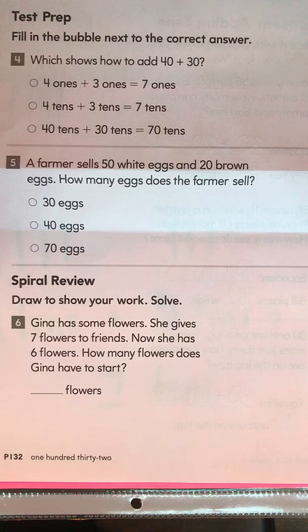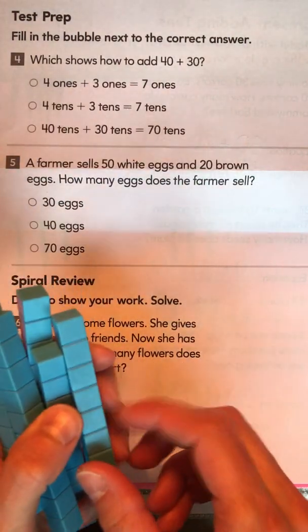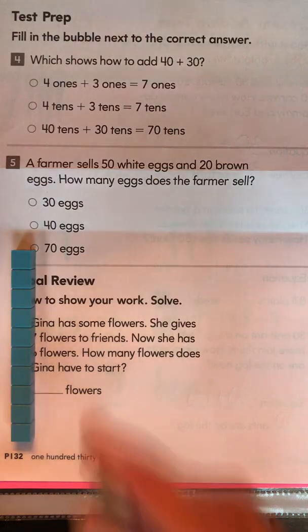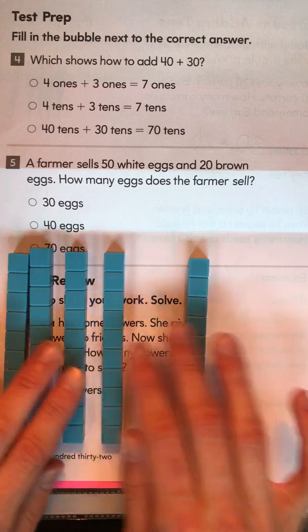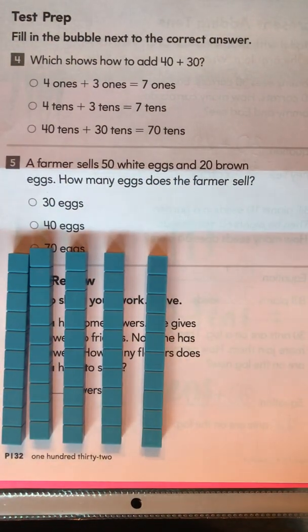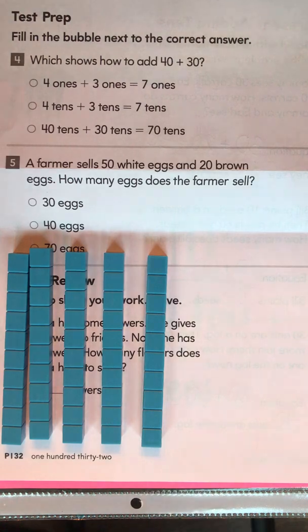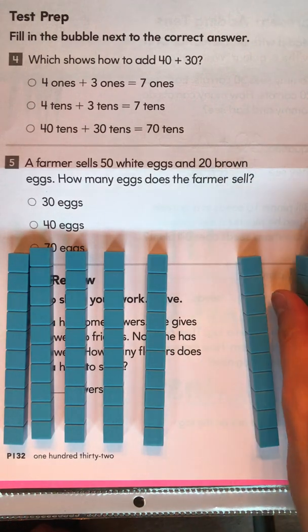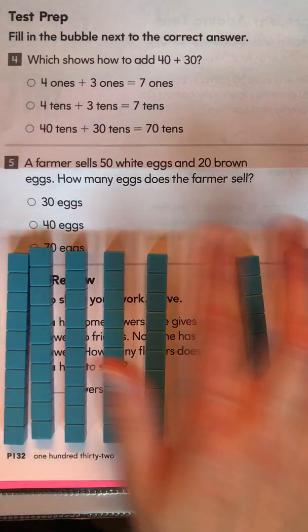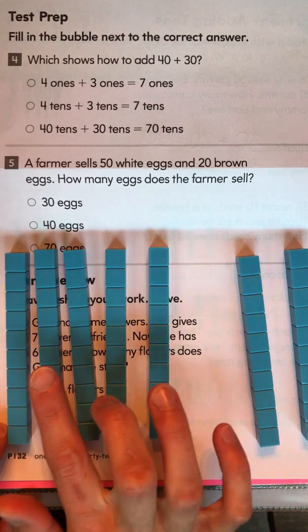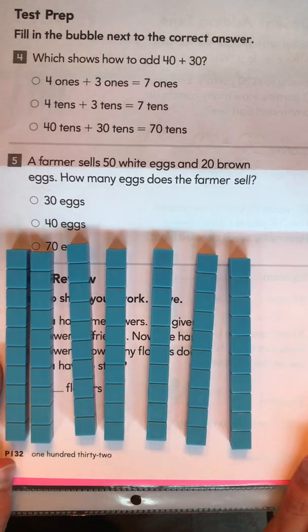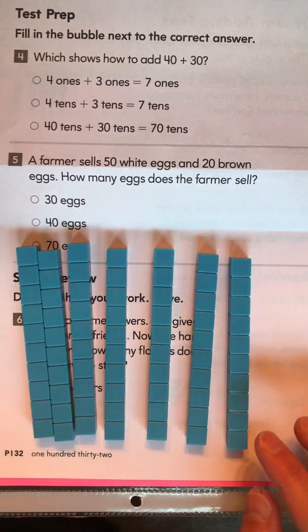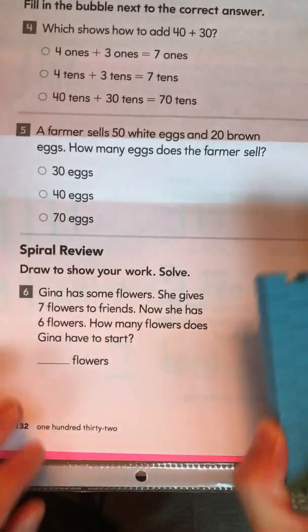Okay, friends, great job. So when I solved this problem, I decided to build it. So I built my 50 white eggs, 10, 20, 30, 40, 50, and then I built 20 more eggs. 10, 20. So I need to know how many eggs the farmer sold. So count with me. 10, 20, 30, 40, 50, 60, 70. You should have gotten the same answer, 70 eggs, no matter what strategy you used.